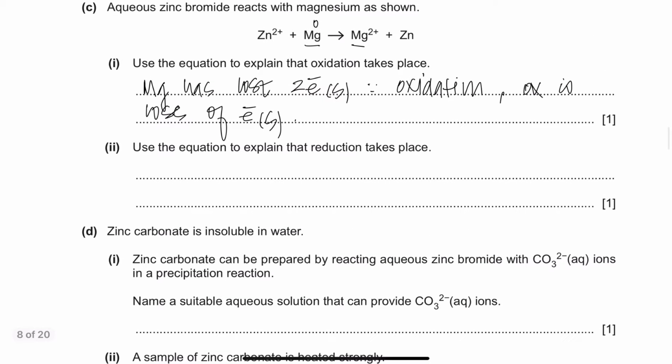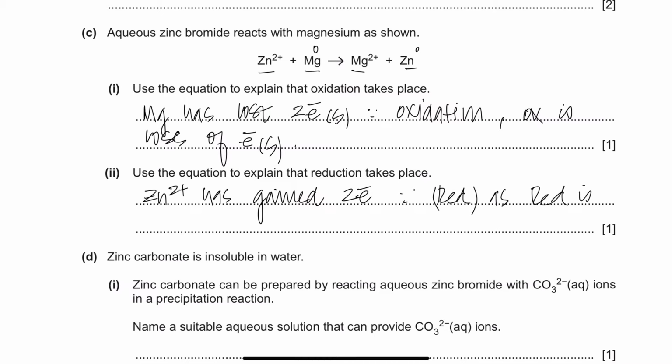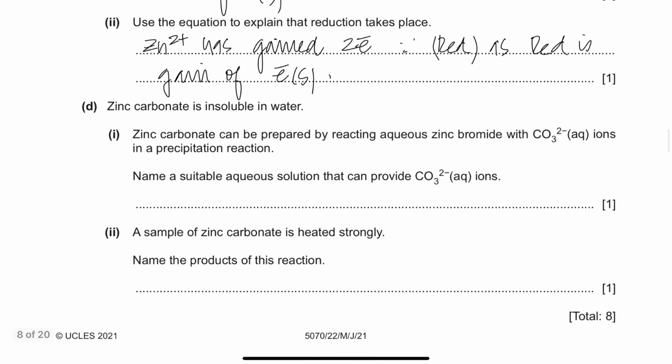Moving on. Use the equation to explain that reduction has taken place. Now, how is the equation telling you? Zinc was 2 plus and now it's 0. So, zinc was 2 electrons deficient and now it's neutral, which means that it has gained 2 electrons. So, zinc 2 plus has gained 2 electrons. Therefore, reduction is gain of electrons. Easy marks, getting it right.